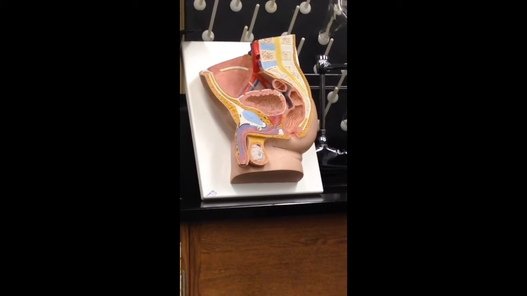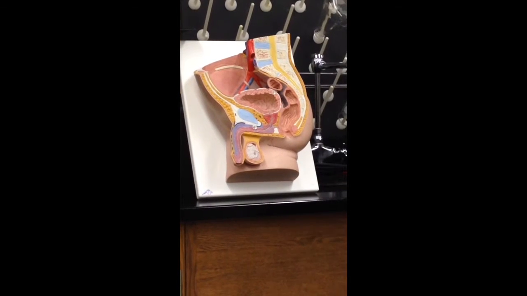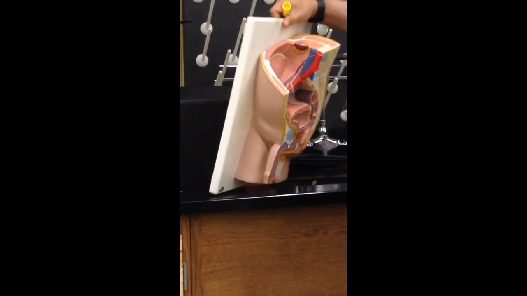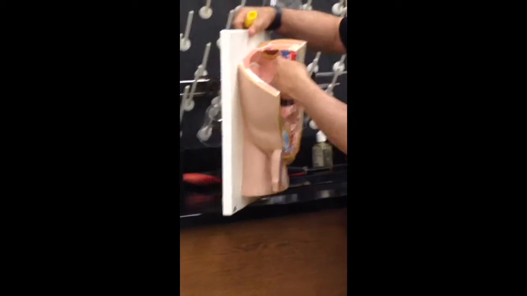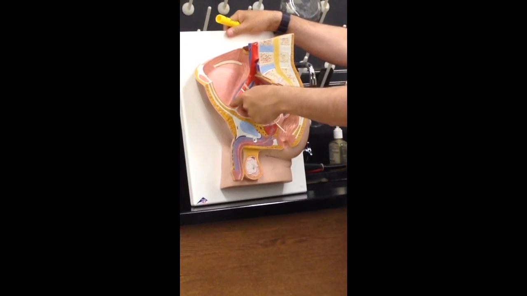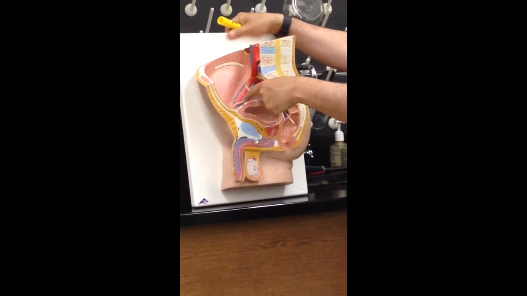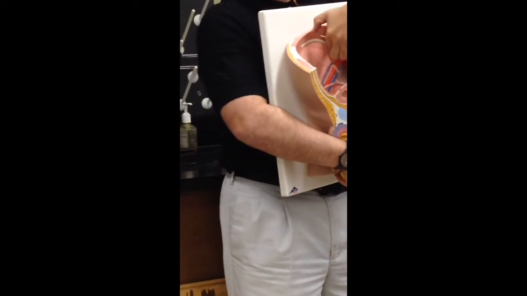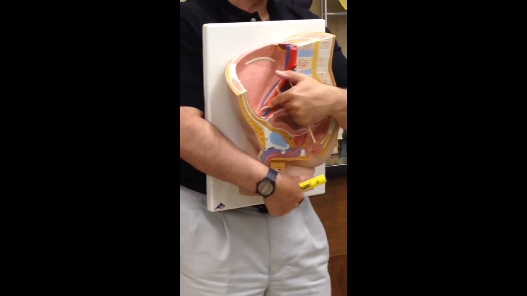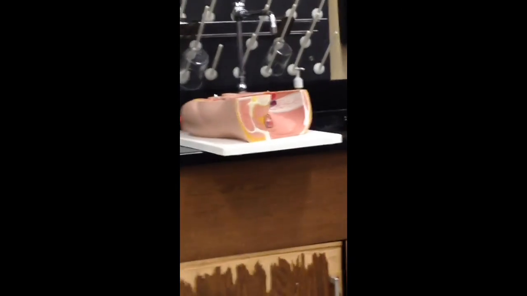Other structures, what else did we miss? Here, if you look inwards, this is coming from the kidney, so this is what? The ureter. This one is vas deferens. Here's the ureter. Here's vas deferens. On your table, you have a hemisection of a male.